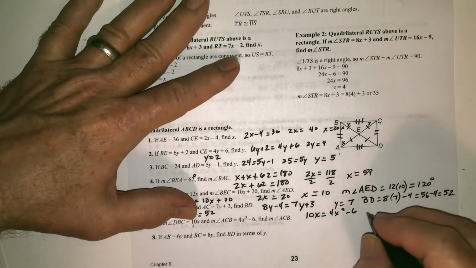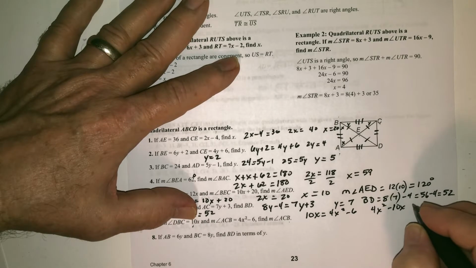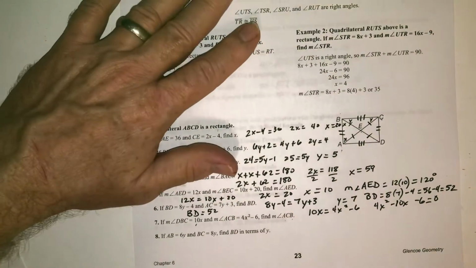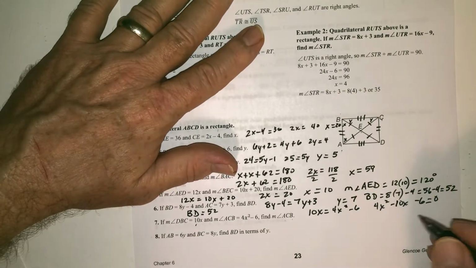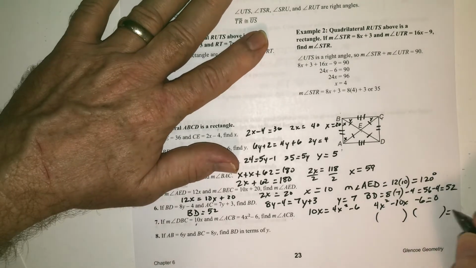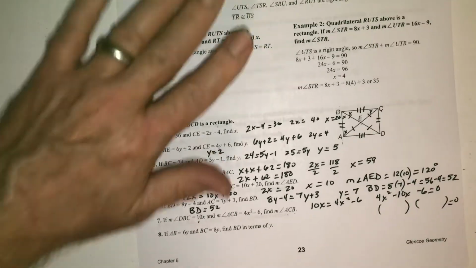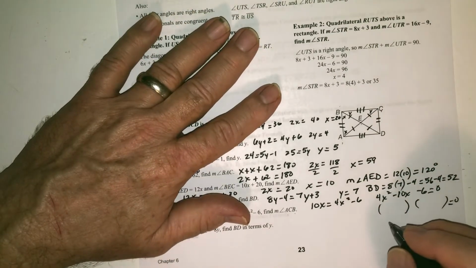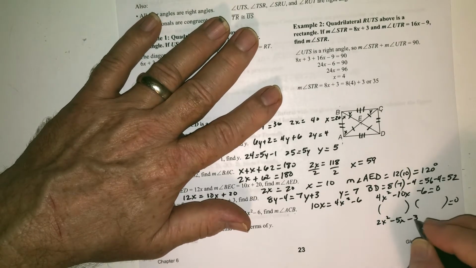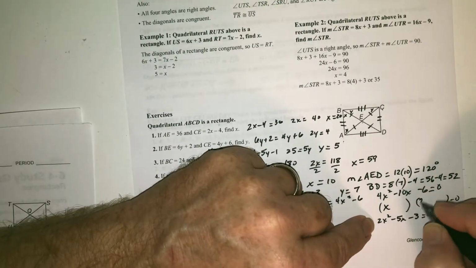All right, and that would mean that 4x squared minus 10x minus 6 would be equal to 0. I'm going to solve that by factoring. Let's divide everything by 2. That'll make life a lot easier. If we do, we'd have 2x squared minus 5x minus 3 is equal to 0, and then I'll factor it. Factor the quadratic term, that's x times 2x.